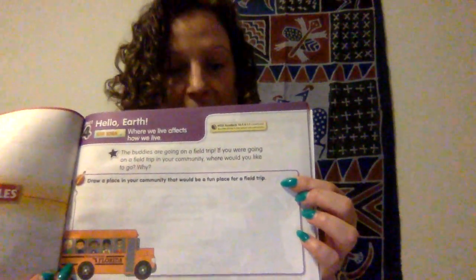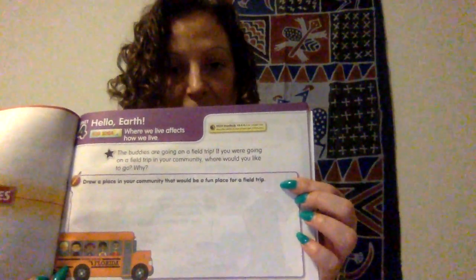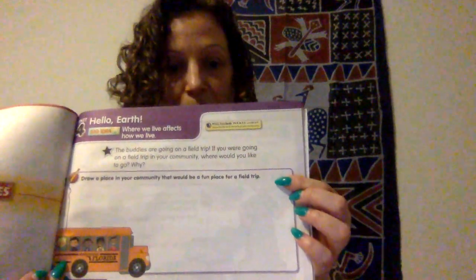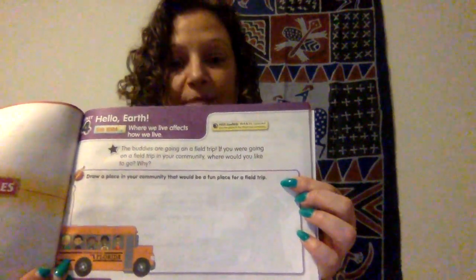Continuing on with our book, I'm going to show you guys the pages and read them to you. I decided not to assign them to you in the portal because it's not the greatest lesson in the portal. So this says, the buddies are going on a field trip. If you were going on a field trip in your community, where would you like to go? Why? When I'm done with the lesson today, I want you to draw a picture of where you would like to go on a field trip, try to sound out the word and label it, and try to write why you would like to go there.